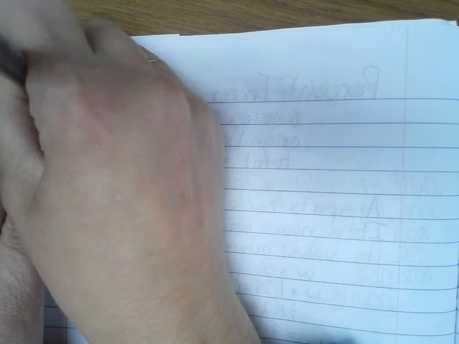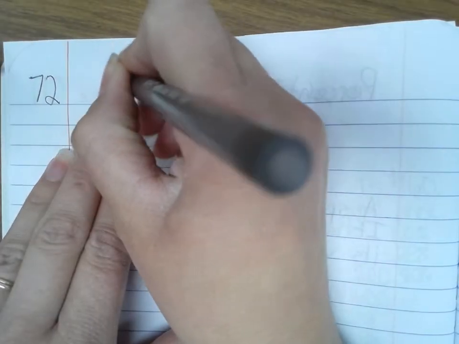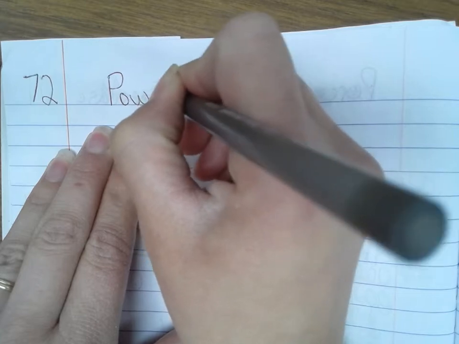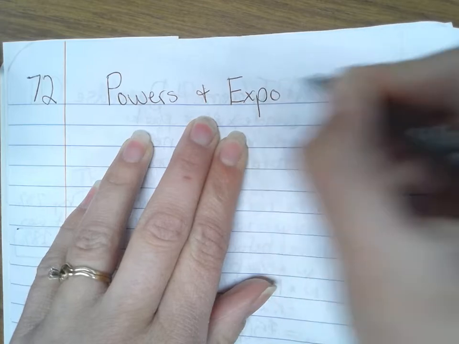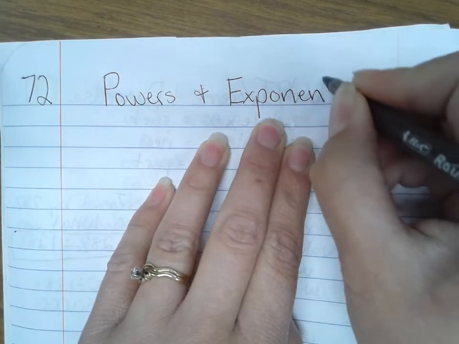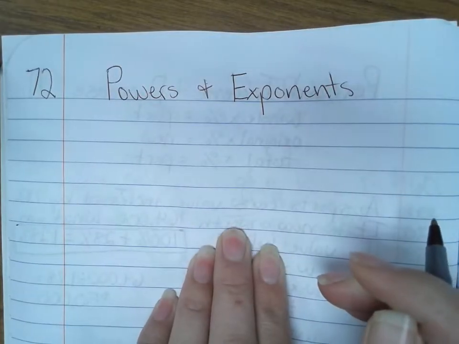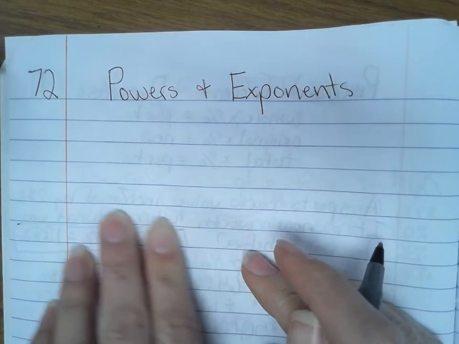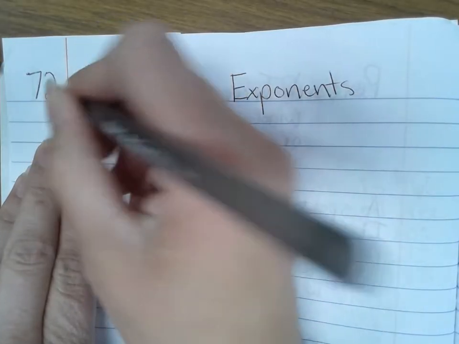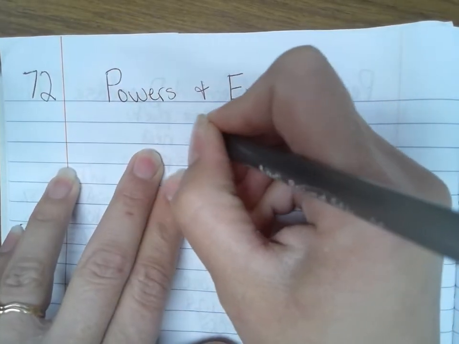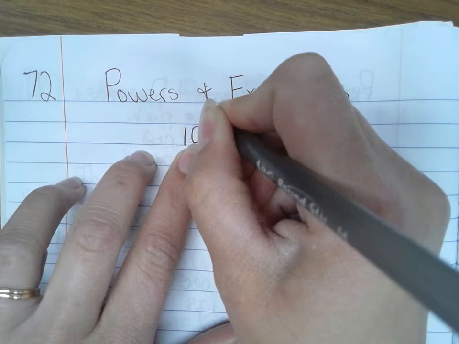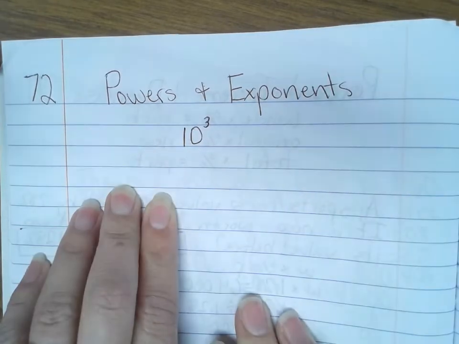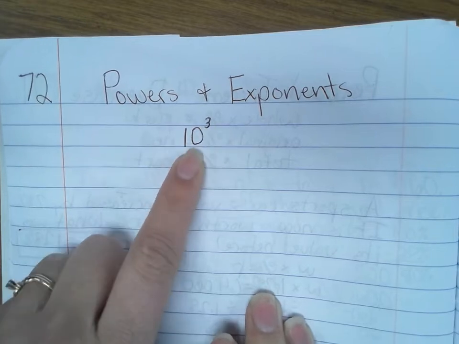Okay, this is page 72 of your math journal. We're going to call this one Powers and Exponents. Okay, we need to get used to some terminology. The first one, actually let's write an example here. I want you to write 10, and then right here I want you to write a little 3. Okay, this is an exponent.